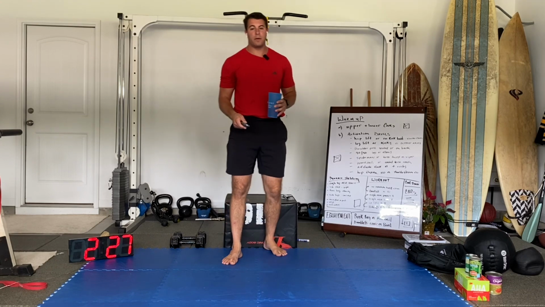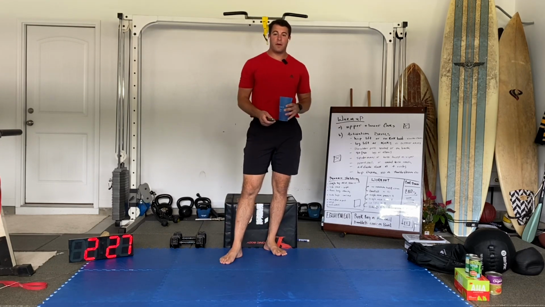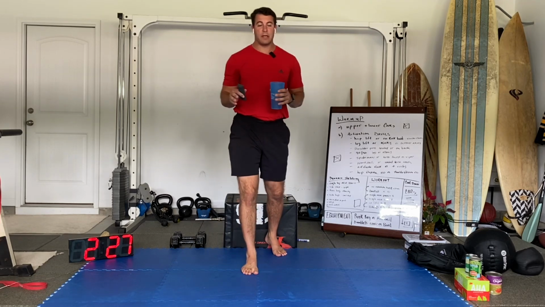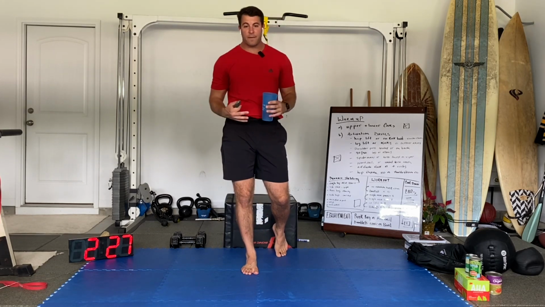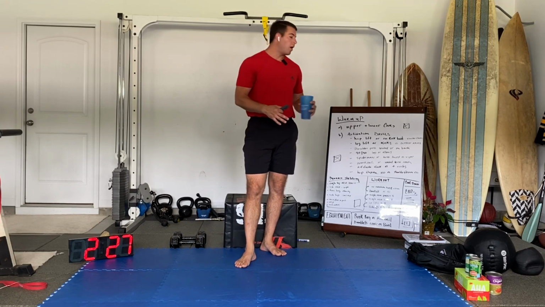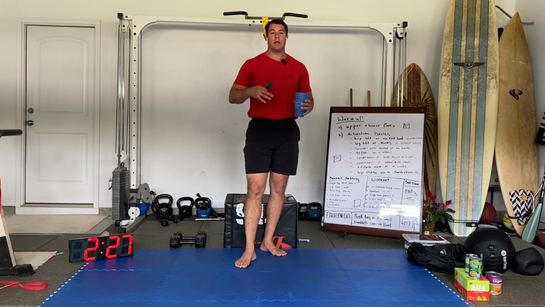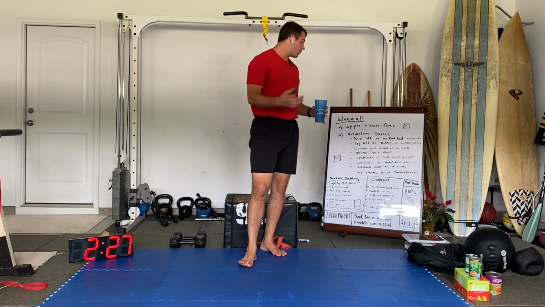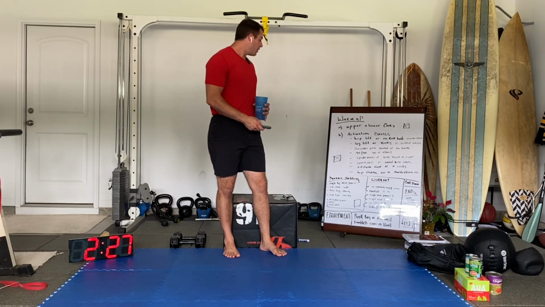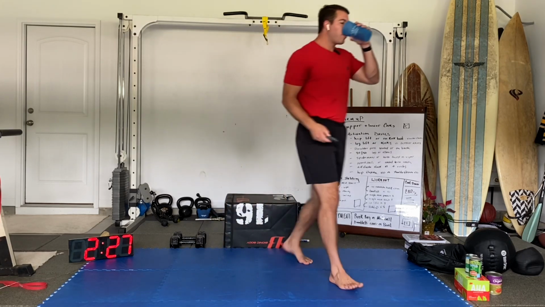And they build the proprioceptive mechanoreceptors, or in simpler terms, they build the stuff that allows you to do more work. All this stuff matters, and it all works together as you prepare yourself. So we're going to go ahead and start with a single leg or arm reach.